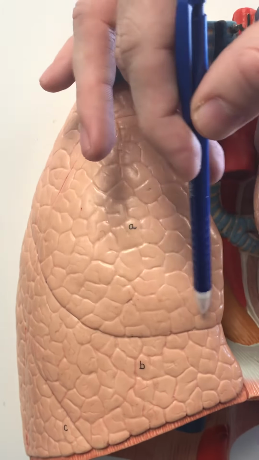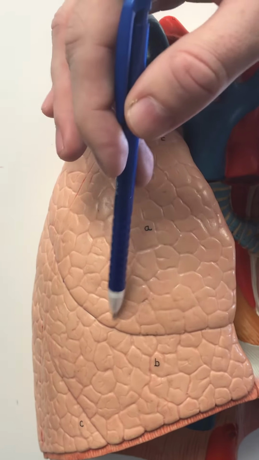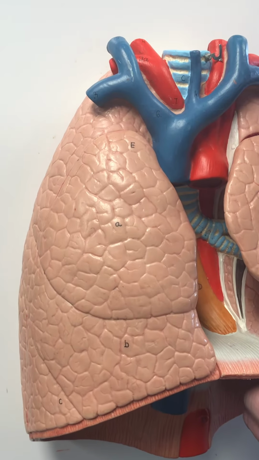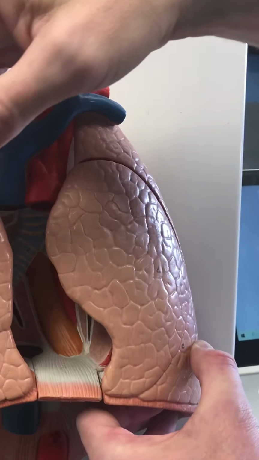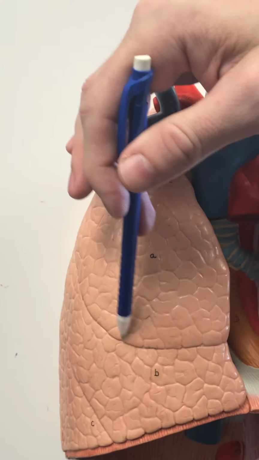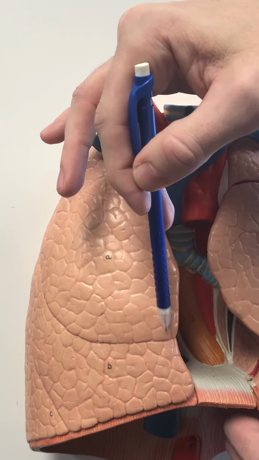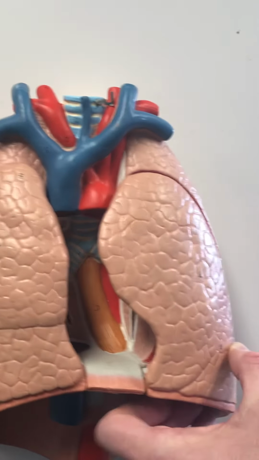And for this one, you can just say horizontal fissure, because there's not a horizontal fissure over on the left side, there's just one. So I'll call that the horizontal fissure. It's a little bit redundant to say right horizontal fissure.